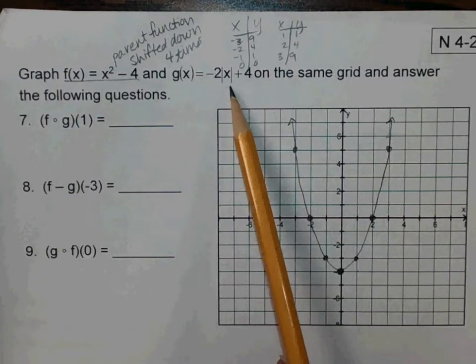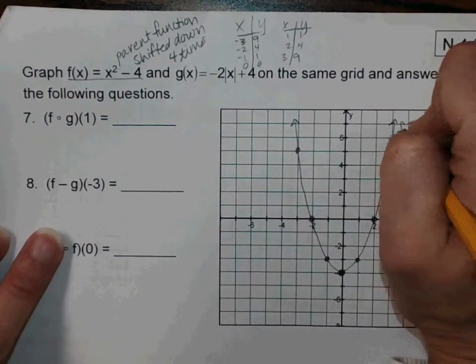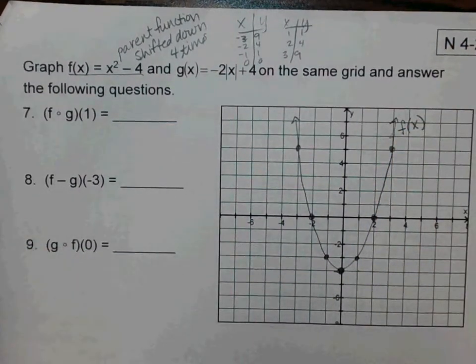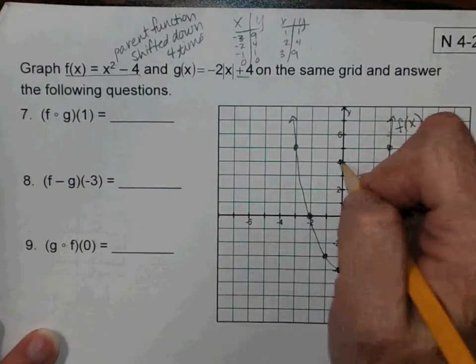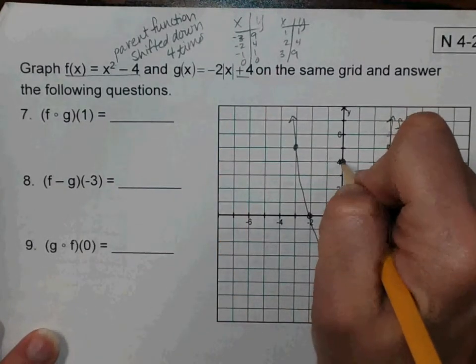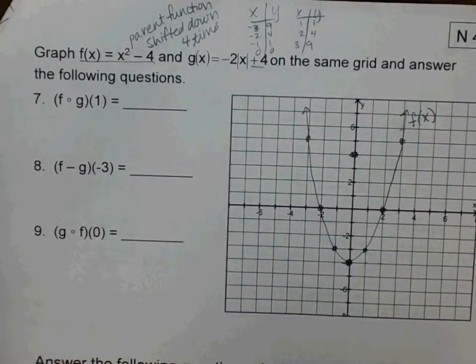The second graph, I'm going to label this f of x. The second graph is an absolute value graph. So its vertex is at the point 4, 0. That's up here. So it's been shifted up 4. And it opens upside down, and the lines of the absolute value have a slope of 2.